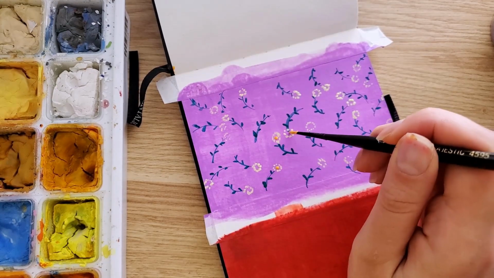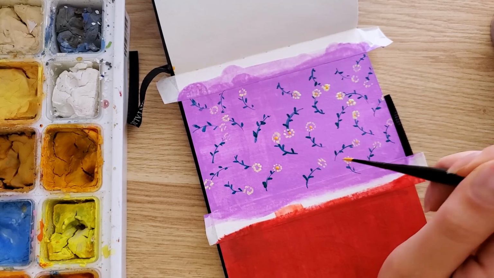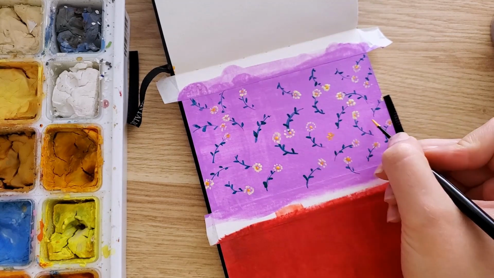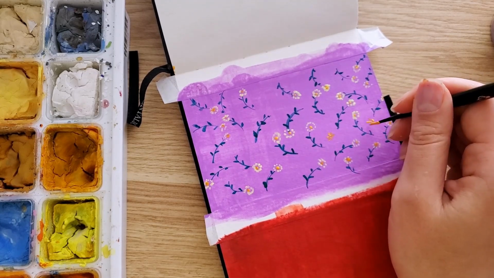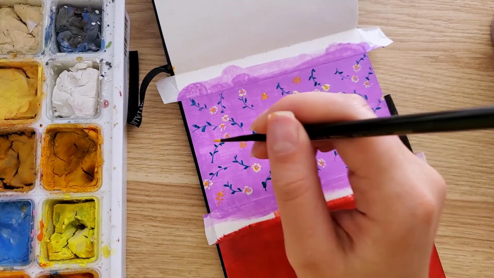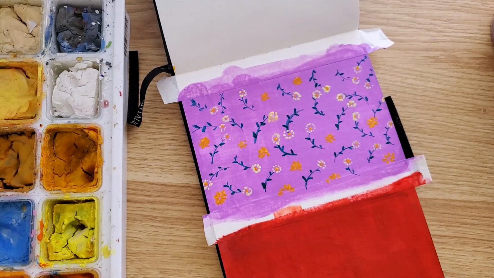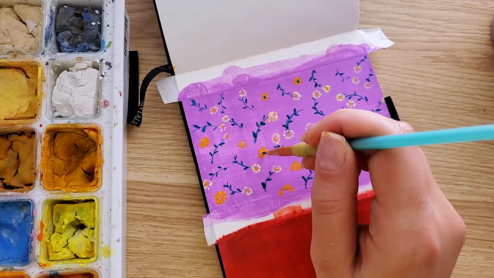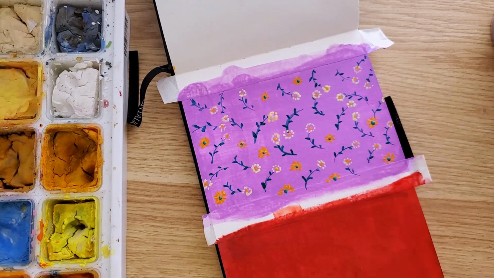I took dark green paint and painted little stems and leaves on them. For the flowers, I chose daisies because they're easy to paint and I love daisies. I painted orange centers for my daisies and I decided to add orange flowers in empty spaces to give my pattern more orange color. I think it matches purple background nicely.